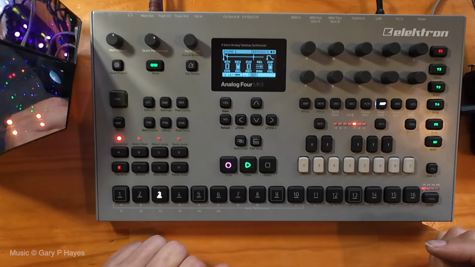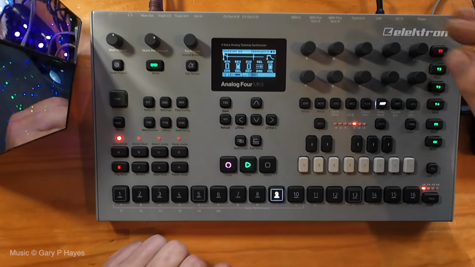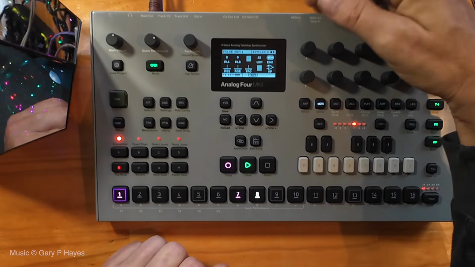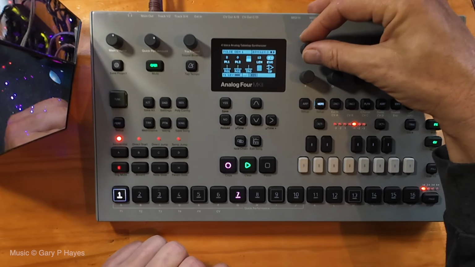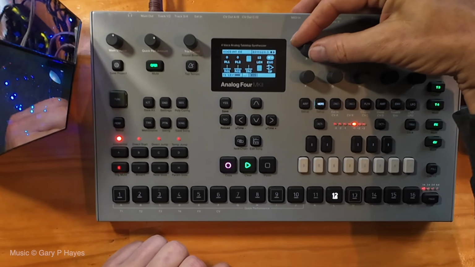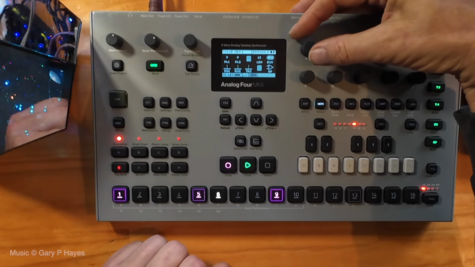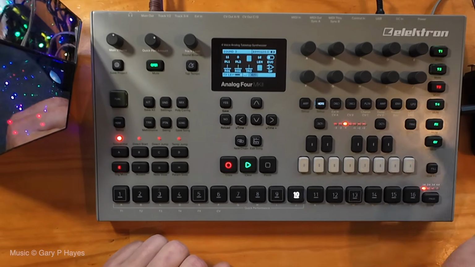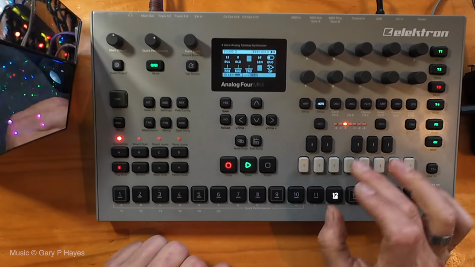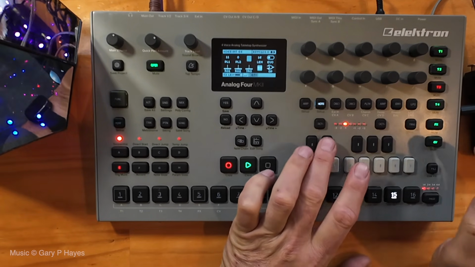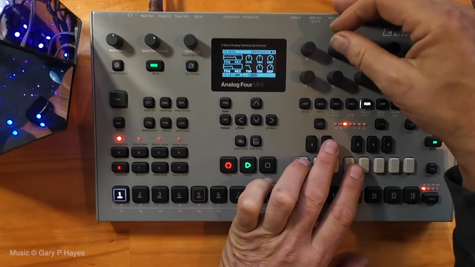I'll sort of introduce on the Euclidean the high sequence. And by adjusting the density of the Euclidean, I can sort of introduce it slowly. Might change the attack on that. It's a sort of squelchy attack I don't like at the moment.